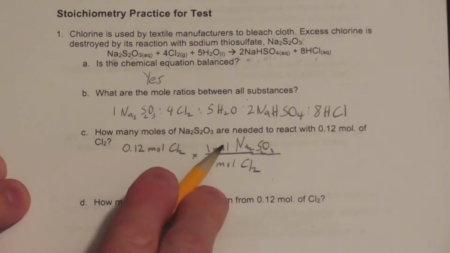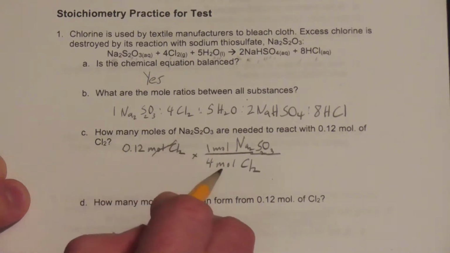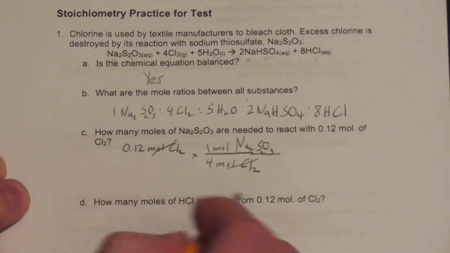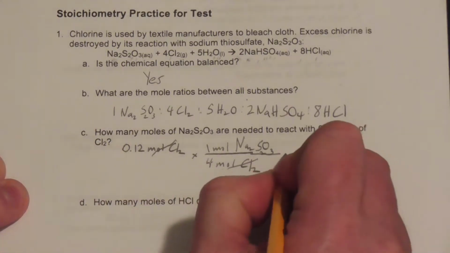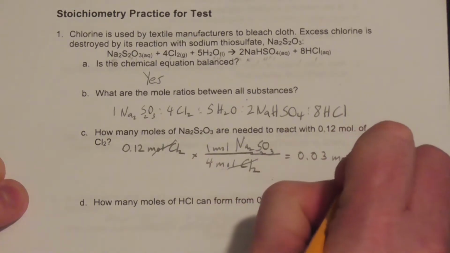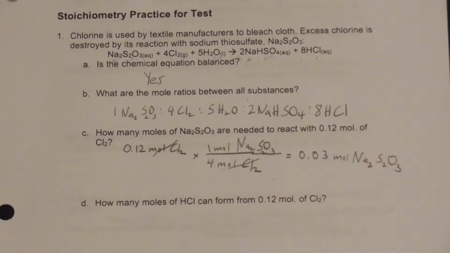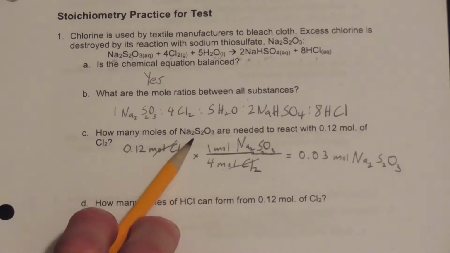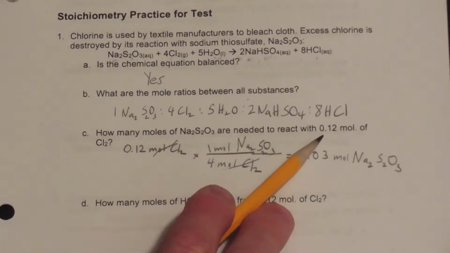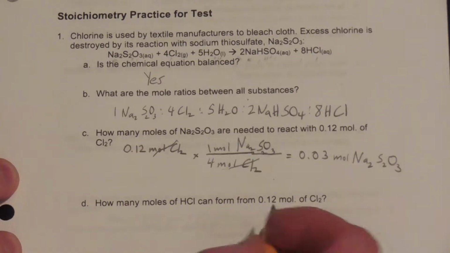What I want is, now I've set up a conversion, so I will turn my moles of chlorine gas into moles of sodium thiosulfate. So 0.12 divided by 4 is 0.03 moles of sodium thiosulfate. That is the answer for that. How many moles of sodium thiosulfate are needed to react with 0.12 moles of chlorine gas? That is how many.